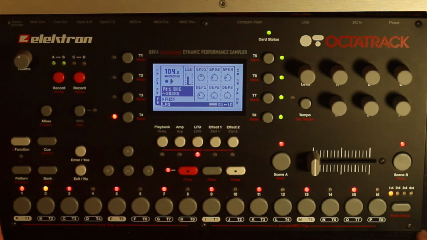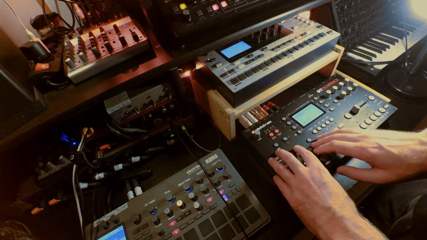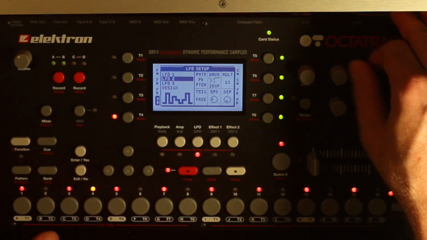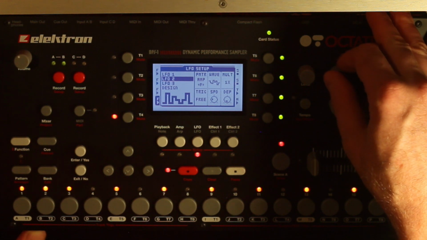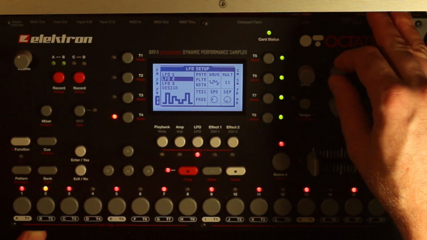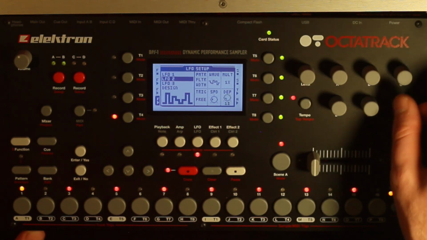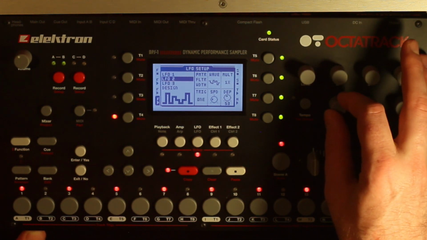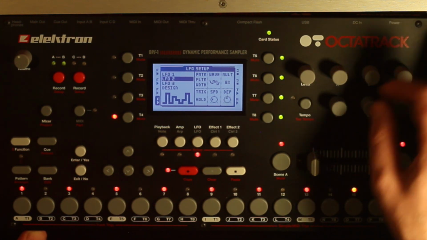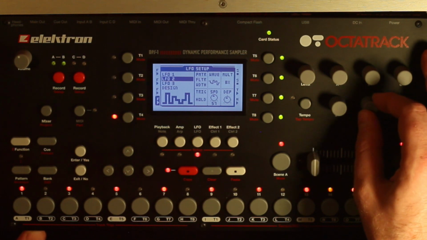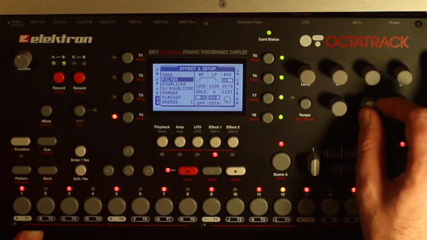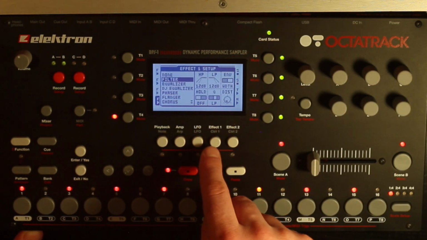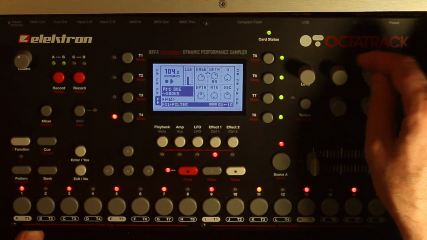See? And if we want to take it even further in here, we can go to random again, but this time take it to the filter. And apply the same settings. And then mess around, maybe Q set only to the width.